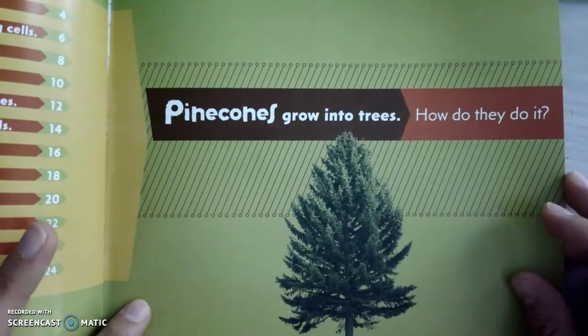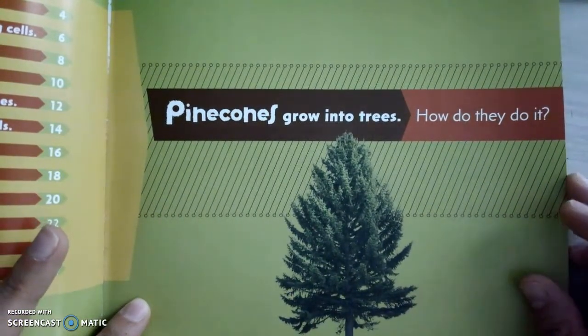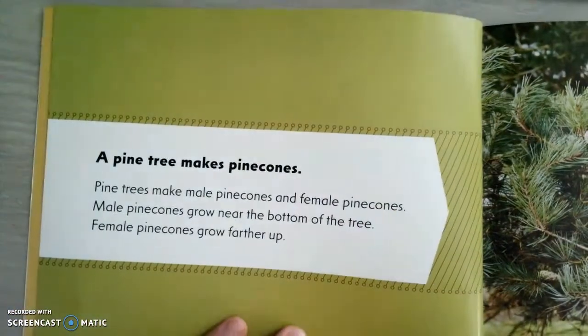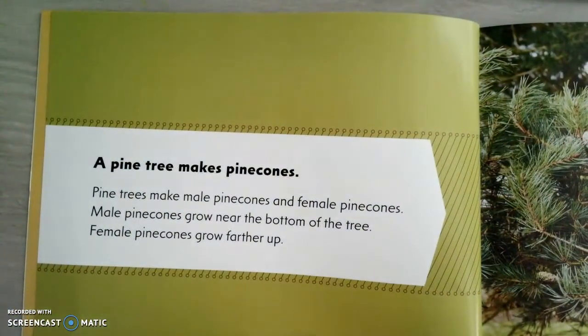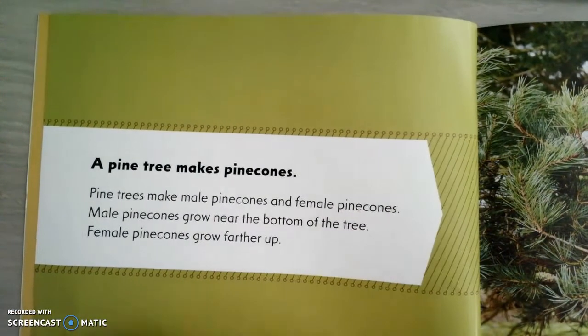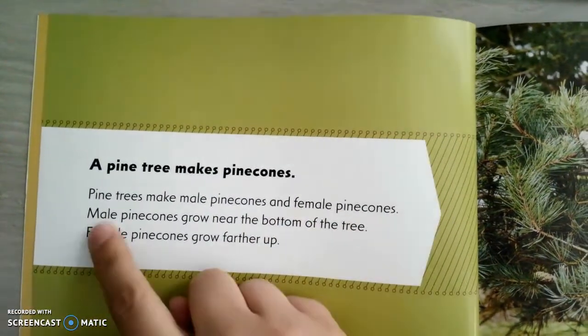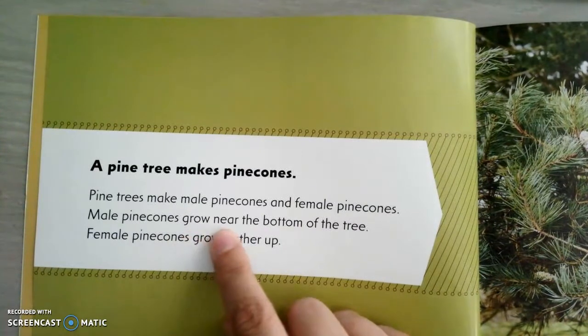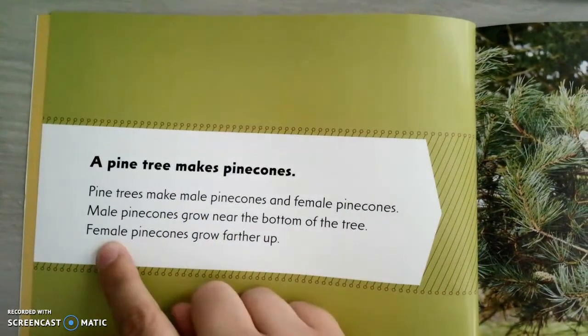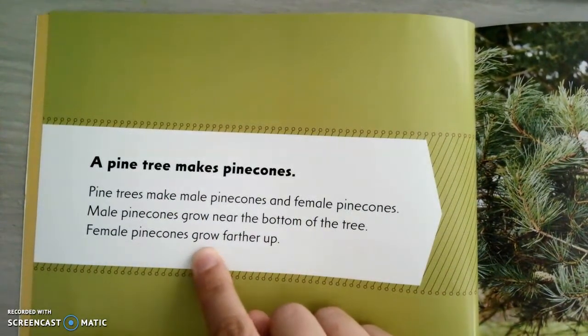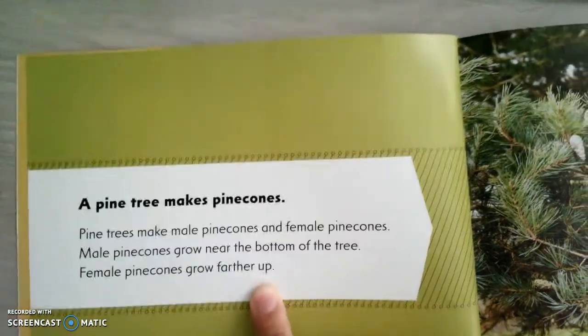Pine cones grow into trees. How do they do it? I don't know, let's check it out. A pine tree makes pine cones. Pine trees make male pine cones and female pine cones. Male pine cones grow near the bottom of the tree. Female pine cones grow farther up.